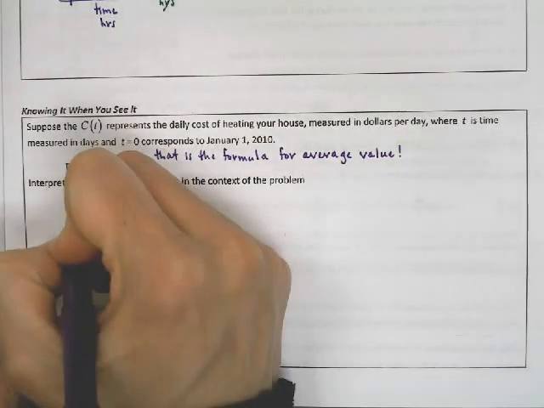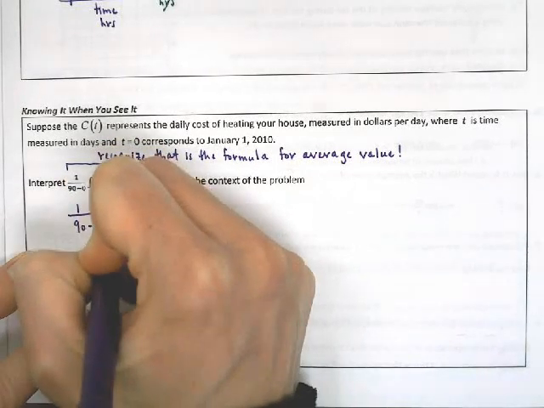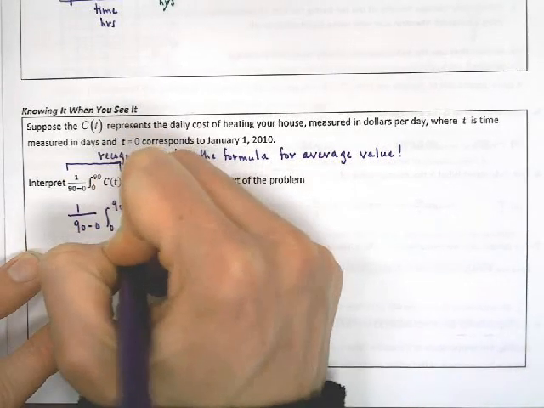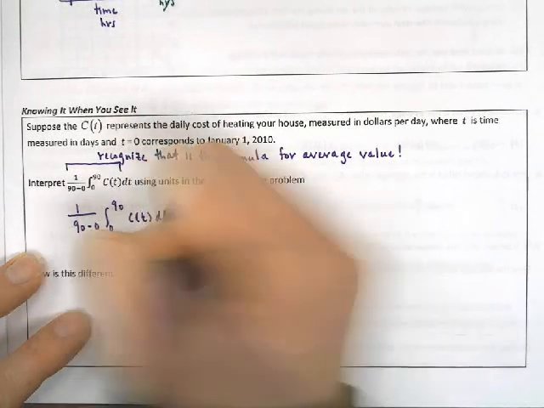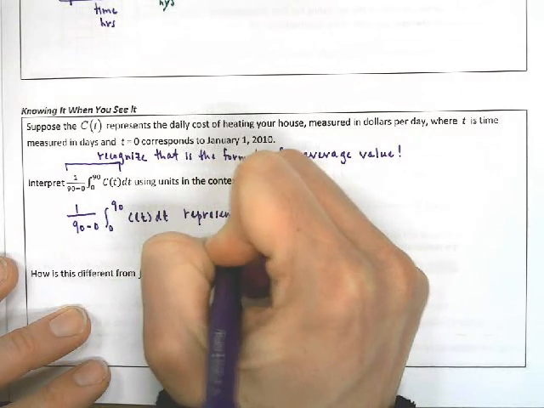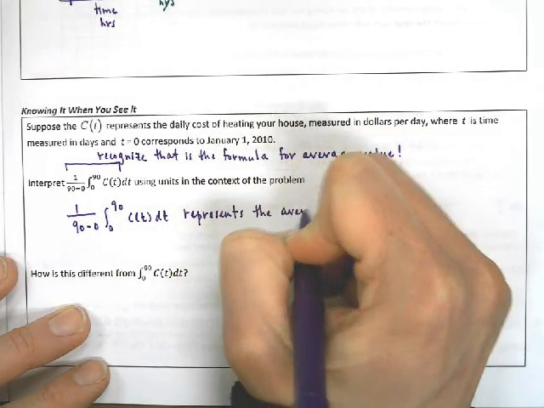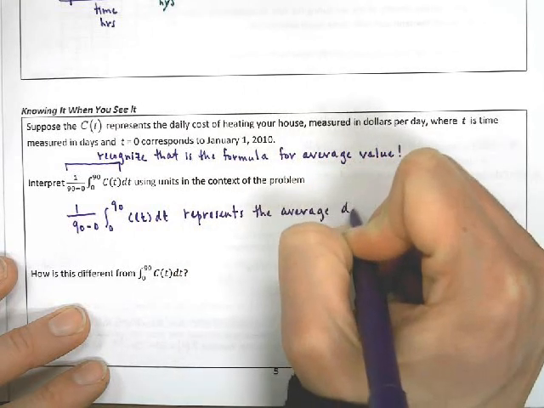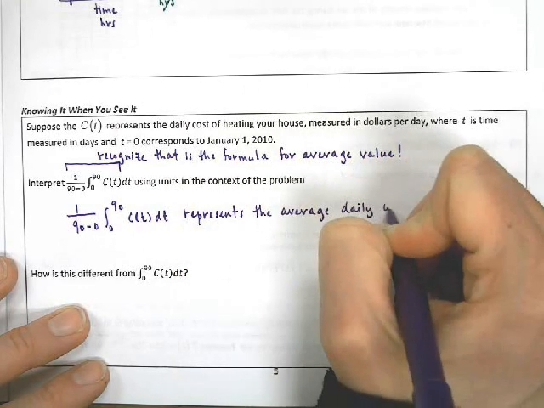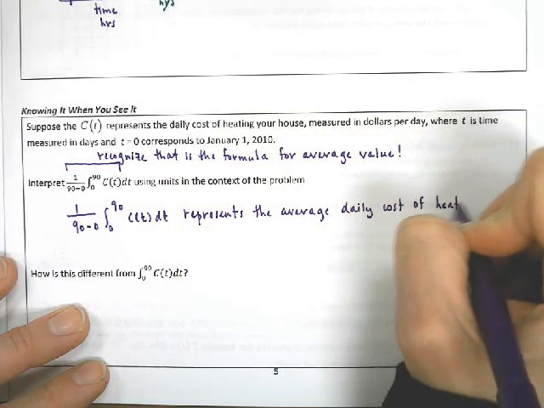Okay, so we would say 1 over 90 minus 0 times the integral from 0 to 90 of C of t dt represents the average daily cost of heating your house.